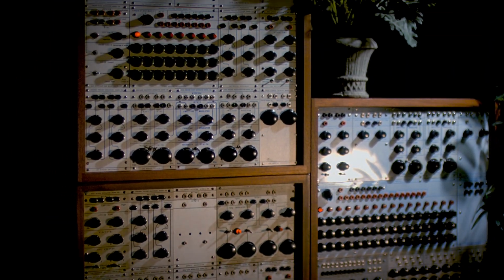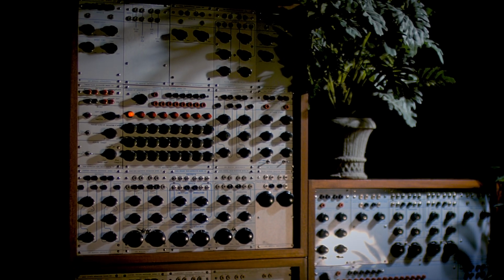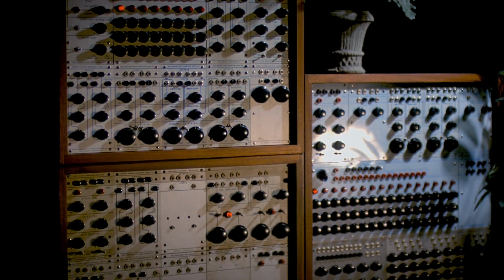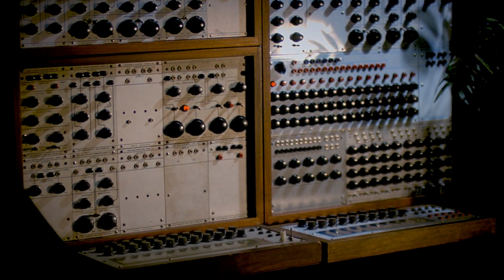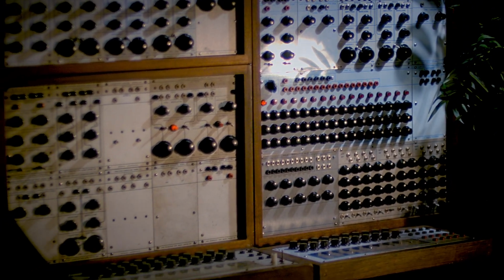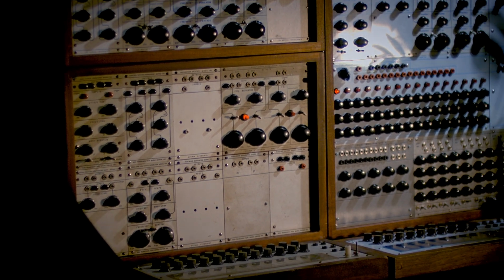However, in this episode of Patching Today, I'm going to attempt to create a melodic sequence, much like I have done in the other episodes, as a way of demonstrating the similarities as well as some of the unique features of the first Buchla system.